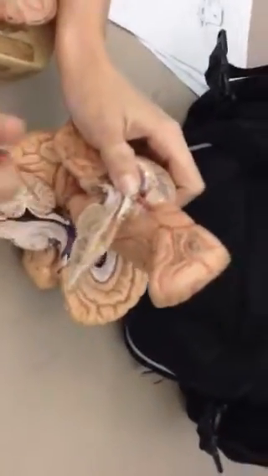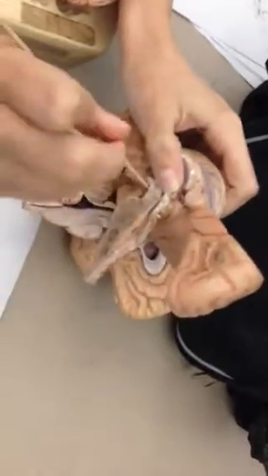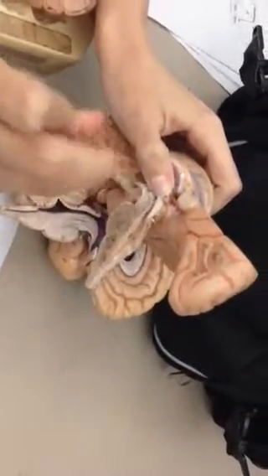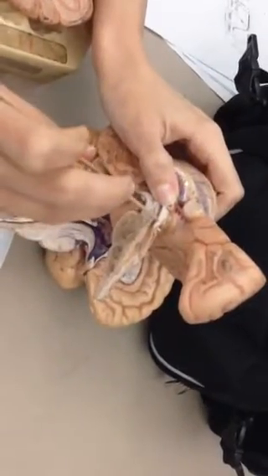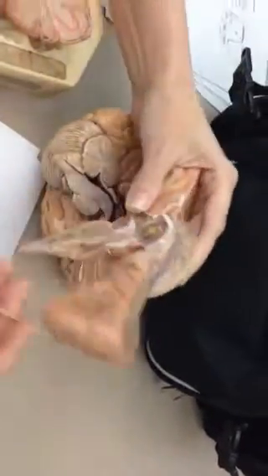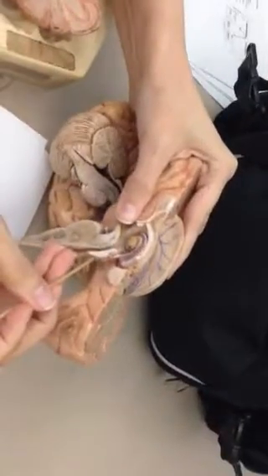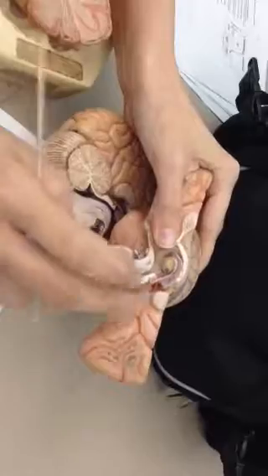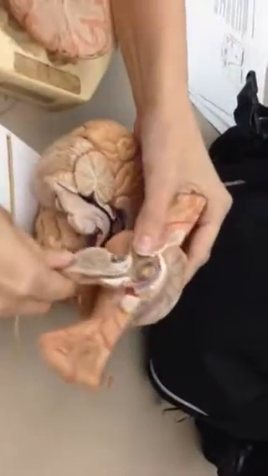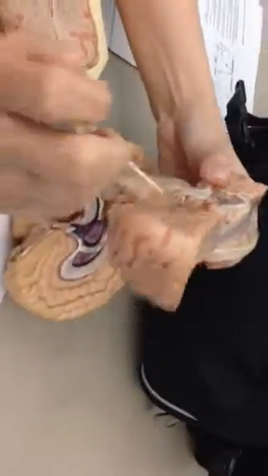But if they say be specific, the top 2 bumps are your superior colliculi. The bottom 2 are the inferior colliculi. So superior is on top, inferior is on bottom, and you say colliculi. But if they're just talking about the whole general structure, corpora quadrimina. Quadrimina, that's hard to pronounce.